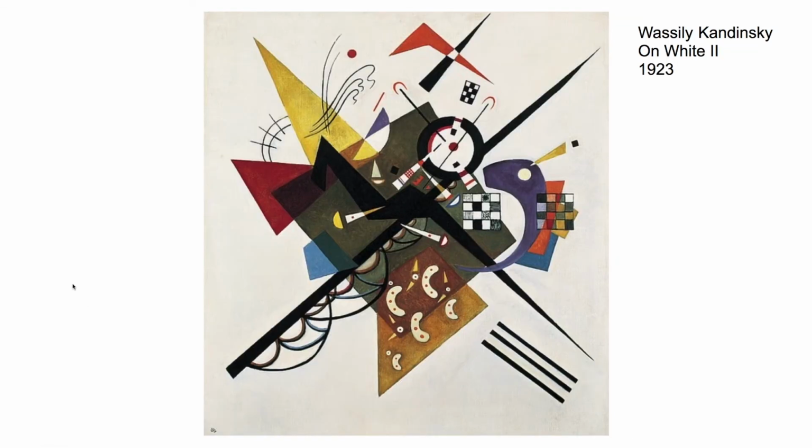How about this one? I bet you guys all guessed pretty quickly that this is an abstract work of art by Kandinsky. And this is called On White 2. So even from the title, he doesn't want us to know exactly what this means or represents or what it's a picture of. Because of the abstract nature of it, it's not as important as the colors and the emotions. How does this painting make you feel? It's pretty exciting, right? Pretty interesting, has a lot of energy. Those are the things the artist cares about.